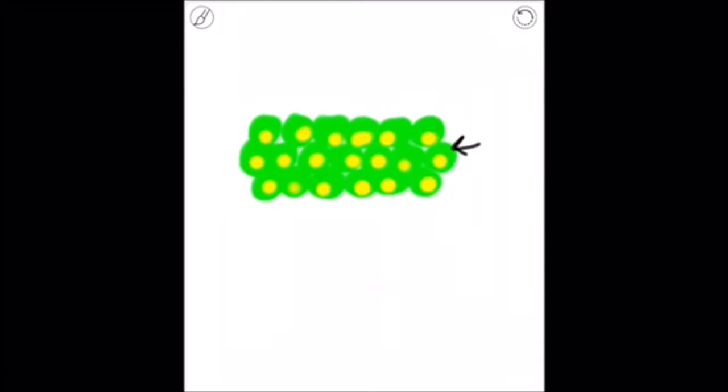So here I'm making an actin filament. I am going to fast forward this part just a little. As I mentioned, I'm making the actin filament. The yellow dots here are the binding sites for the myosin heads. I then am going to make tropomyosin.